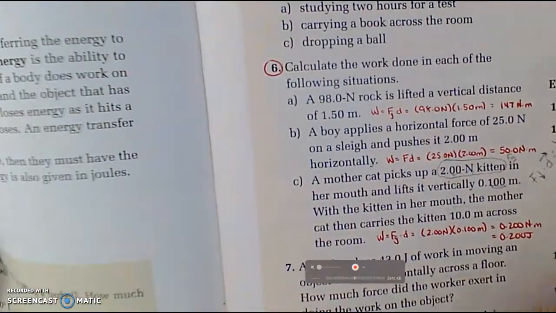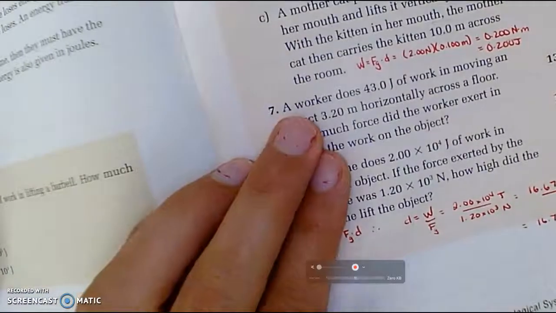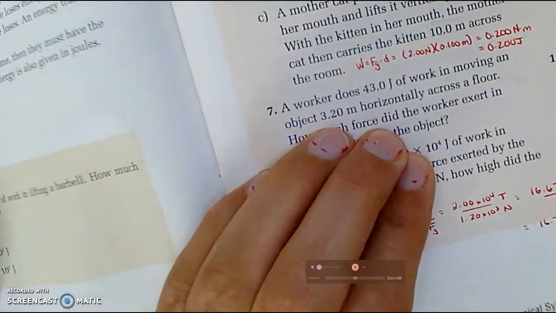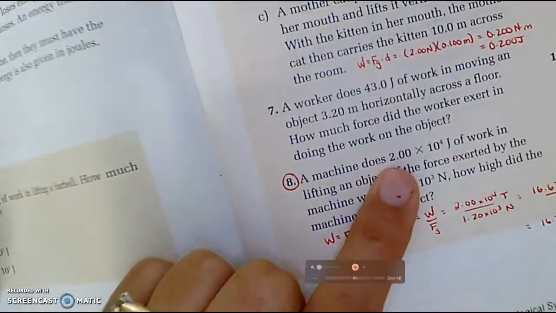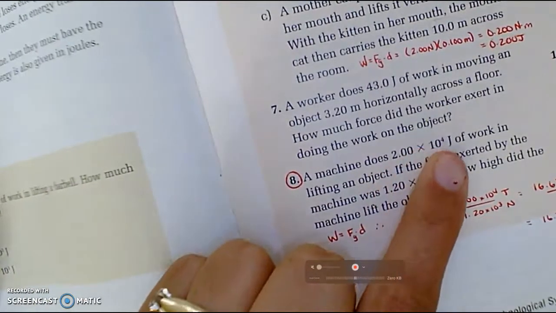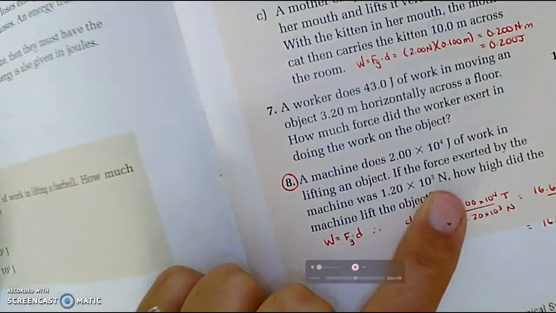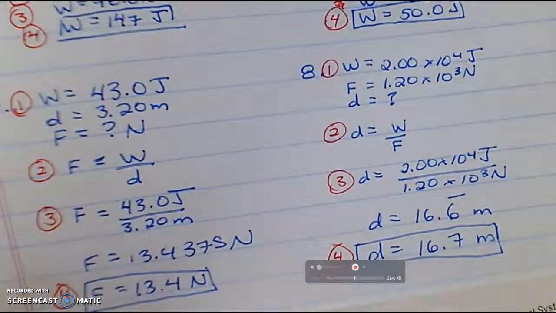Number 7, you can pause this if you actually want to read it a bit better, that would be a good idea. So you had 43 joules of work. You moved 3.2 meters across the floor, and how much force were we working with here? Number 8 was 2 times 10 to the 4 joules of work. The force was 1.2 times 10 to the 3 newtons. And how high in distance did we lift the object? Okay, so your answer is here.